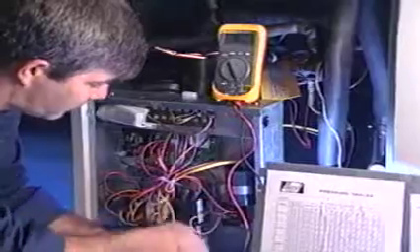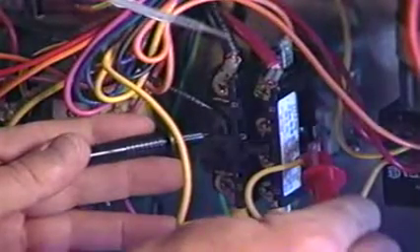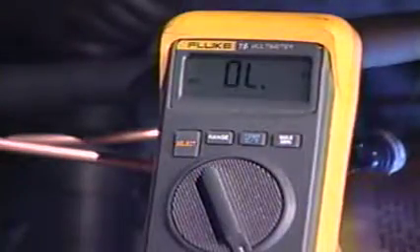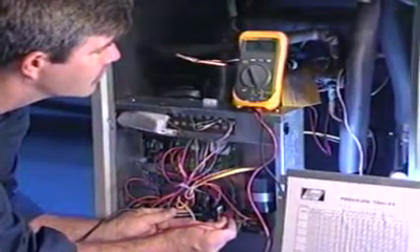The coil of the contactor can be easily checked with an ohm meter. If the resistance of the coil is infinity, the coil is said to be open and must be replaced. Infinite coil resistance indicates that there is a break somewhere in the coil.